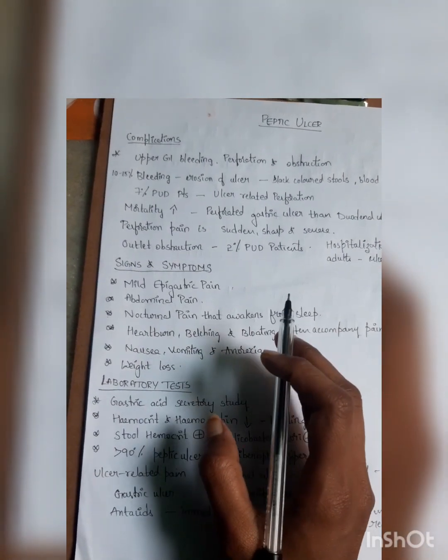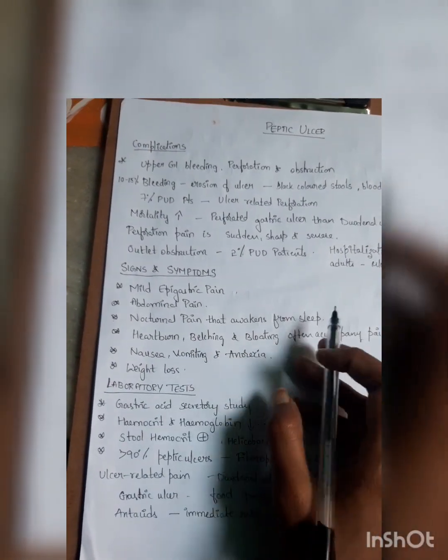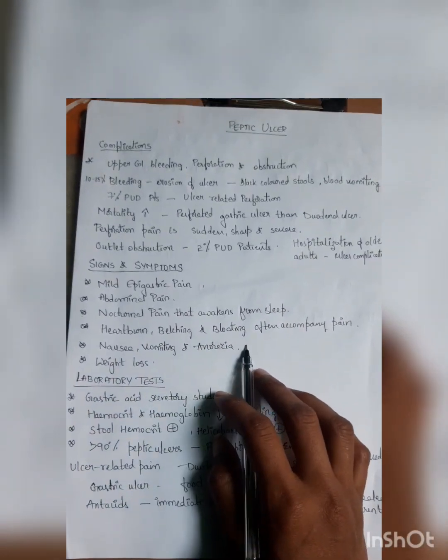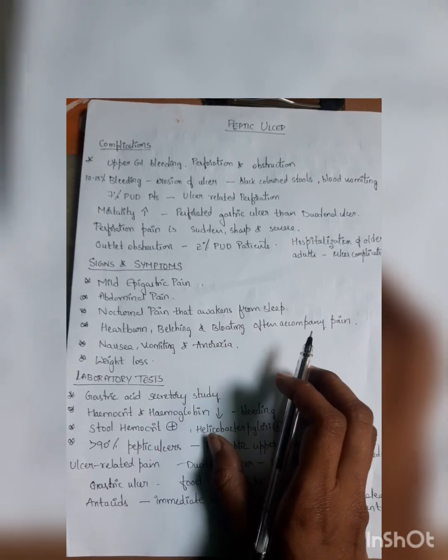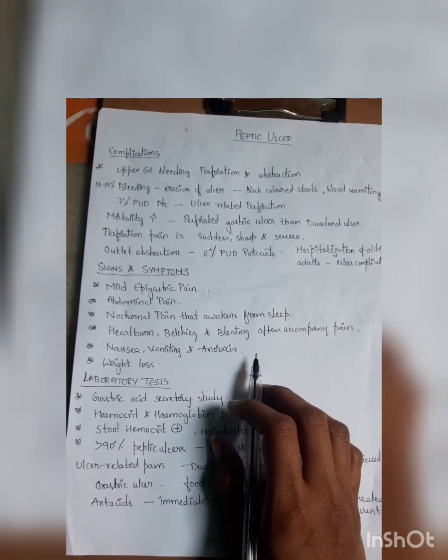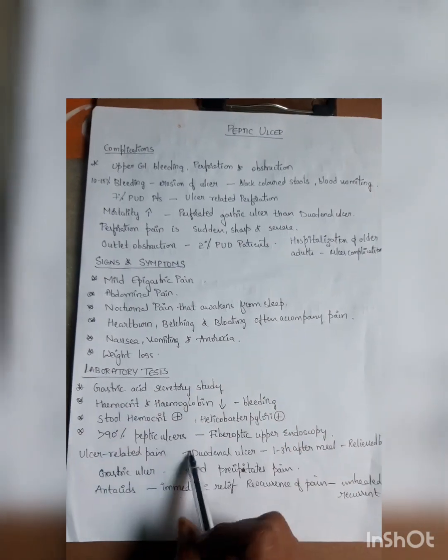Nocturnal pain means the pain which awakens us from sleep. Heartburn, belching, bloating, all these are often accompanied by the pain, nausea, vomiting, anorexia, etc. Weight loss is also seen in peptic ulcer patients.